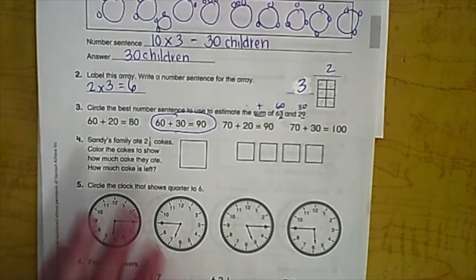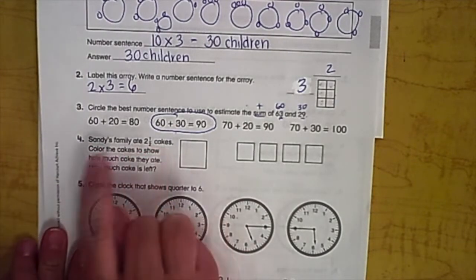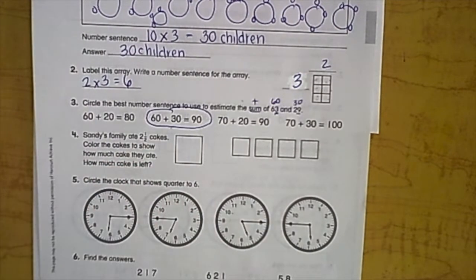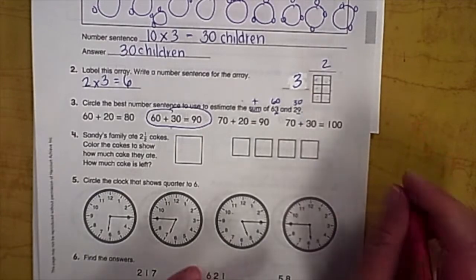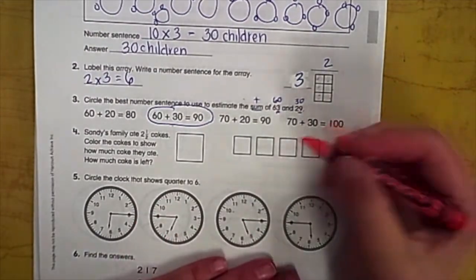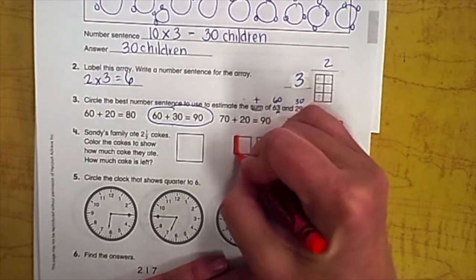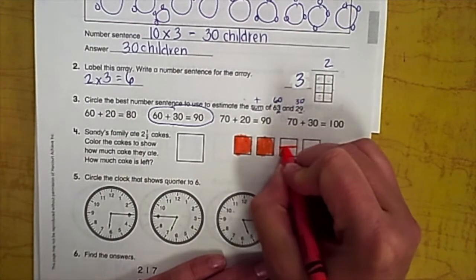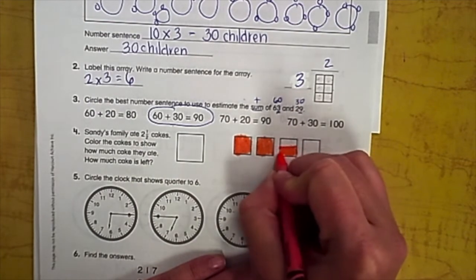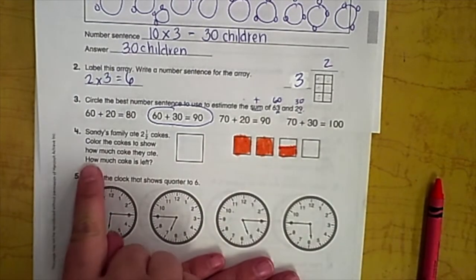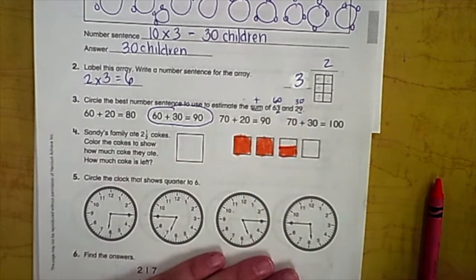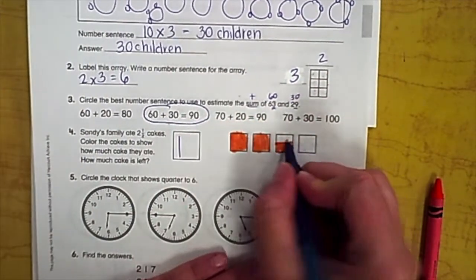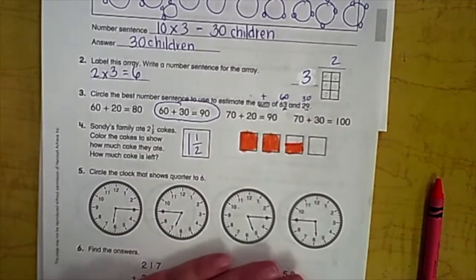Okay? Alright, so it says Sandy's family ate 2.5 cakes. Color the cakes to show how much cake they ate. My crayons are out, so I'm going to use a crayon, but you can just use a pencil if you'd like. So they ate 2 whole cakes. They must have been hungry. And then half of the next one. Okay? So they ate 2.5, but here's the question, is how much cake is left? So the part that's not colored, there's 1 whole that's left, and then there's a half. So 1.5 cakes are left.